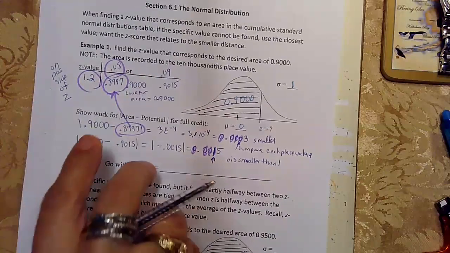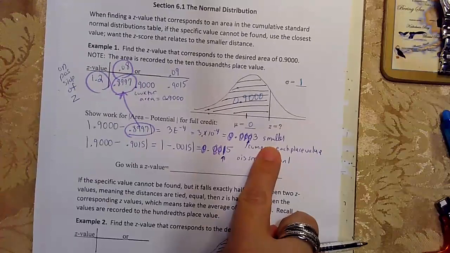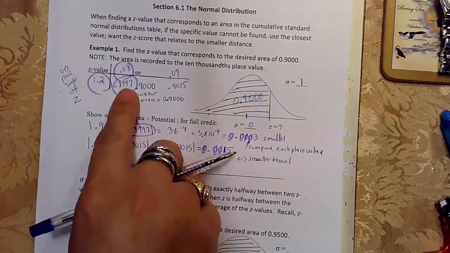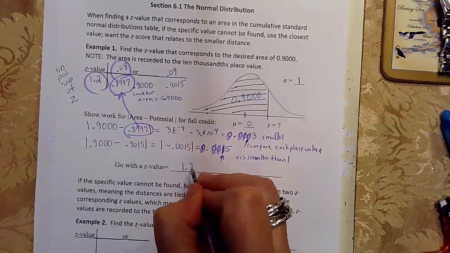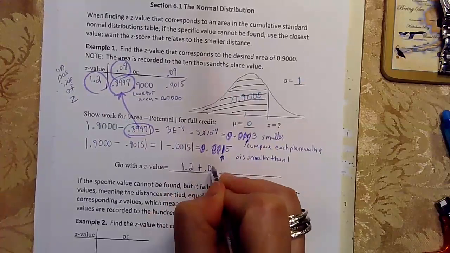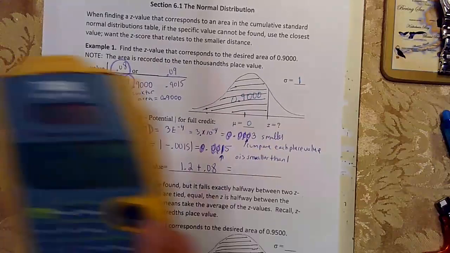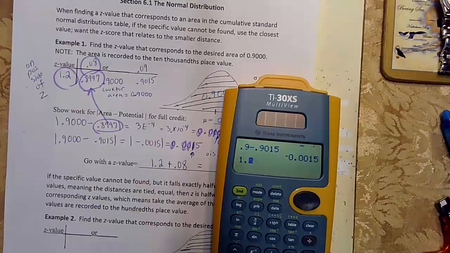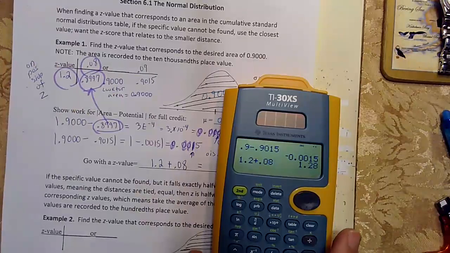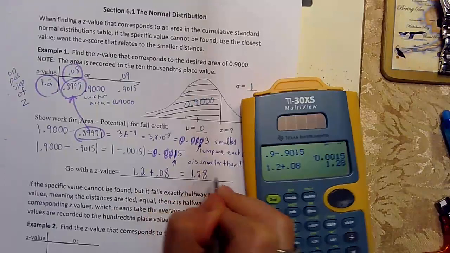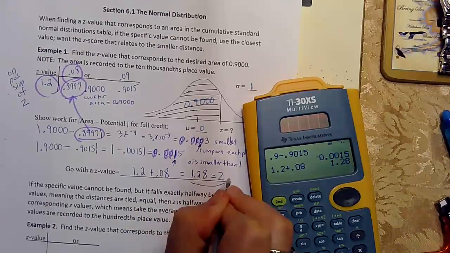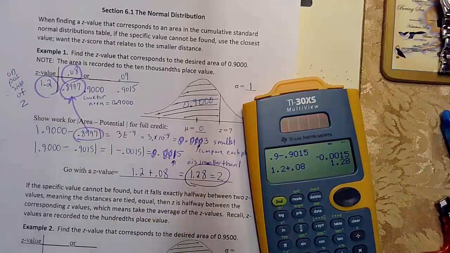Just use the one with the smaller distance. So you're doing 1.2 plus 0.08, and 1.2 plus 0.08 is 1.28. And that's your z. Trying to find your z value.